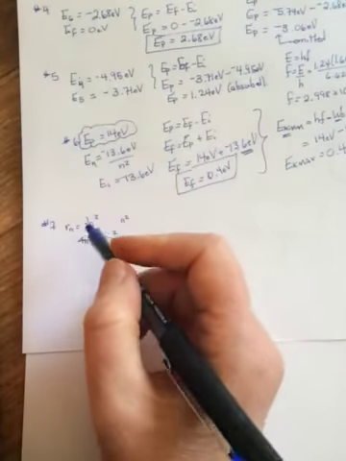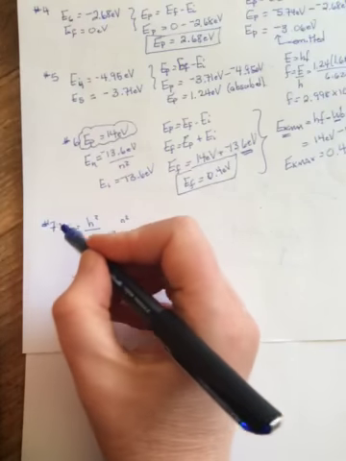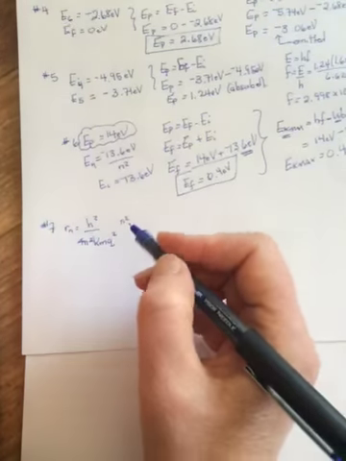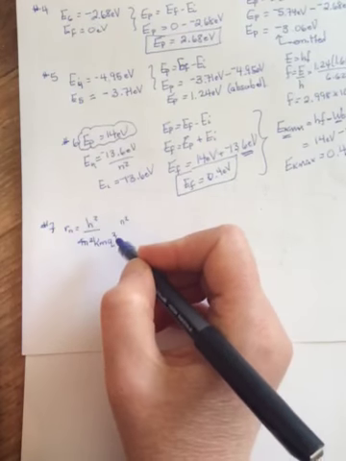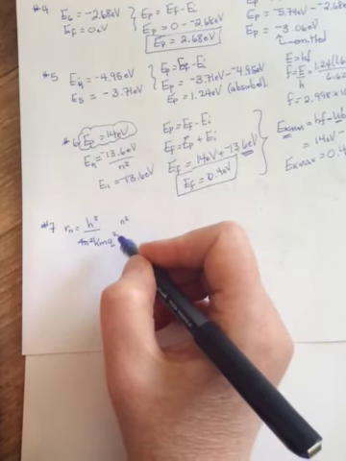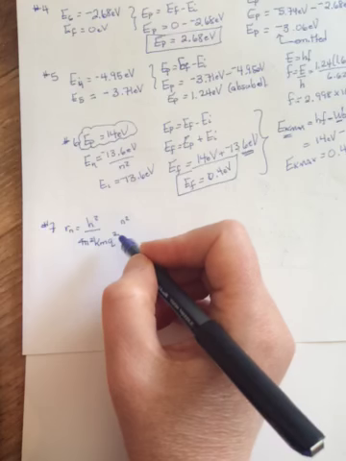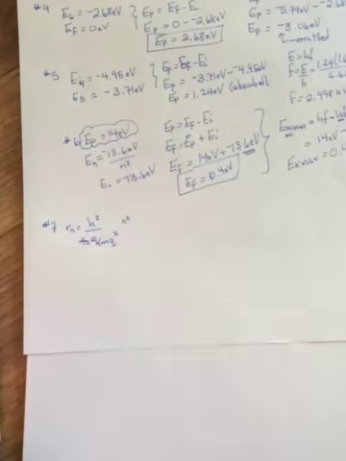Okay, so the last set of practice problems were numbers 7 to 12. Number 7 asks you to find the radius of orbit associated with E5 and E6 in a hydrogen atom.